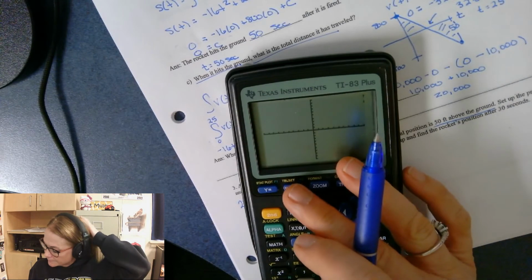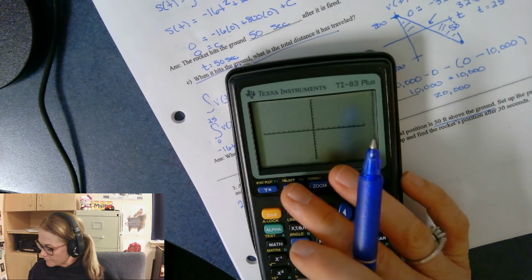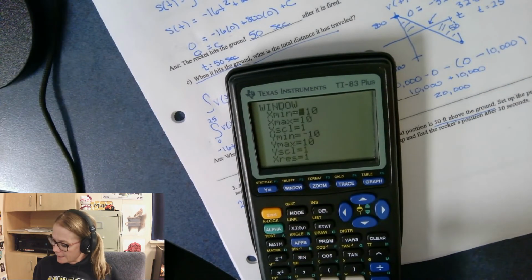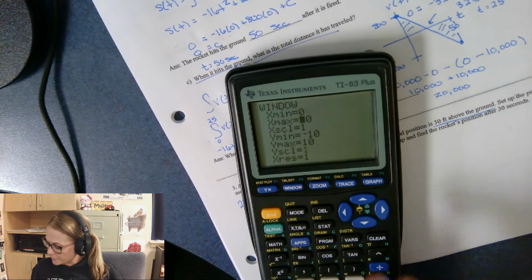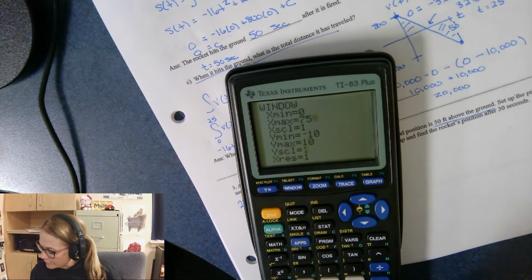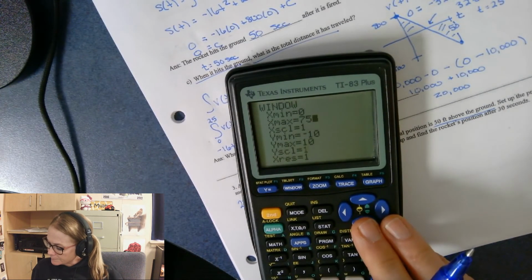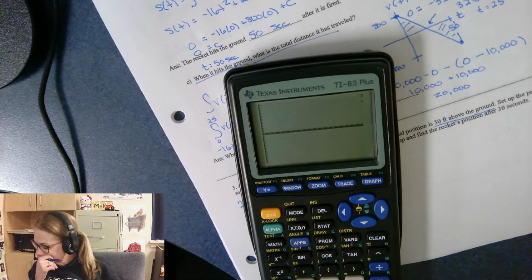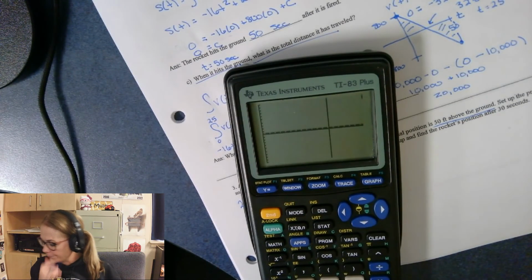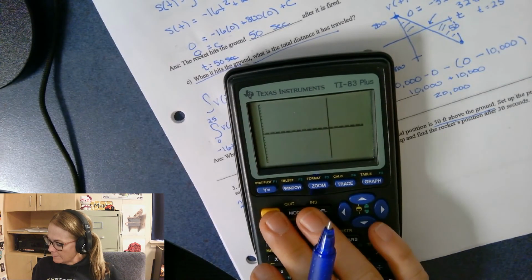And then go to my window. And so let's go from 0 to something bigger than 50. I don't know, 75. Let's just see what that looks like. I don't really care if I see the curve. Yeah, that's what I want to see. And you know what I like to do sometimes?